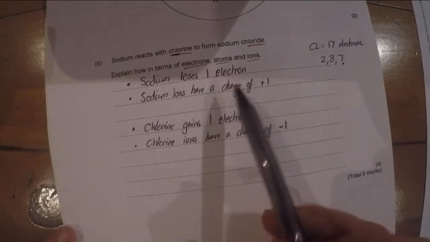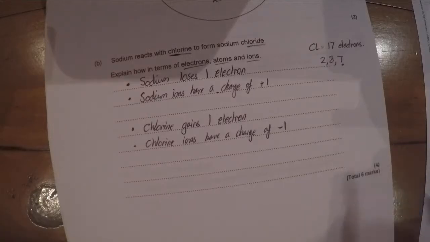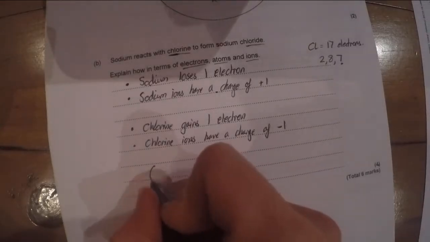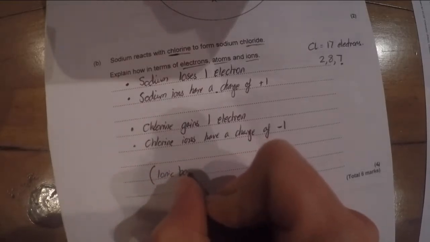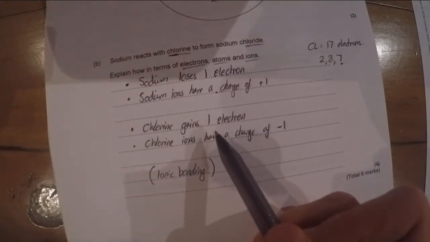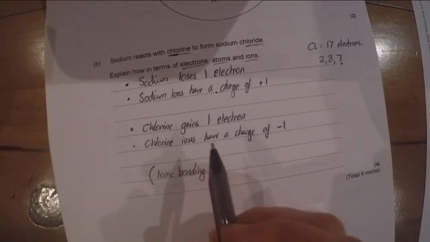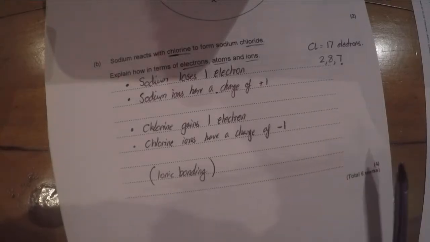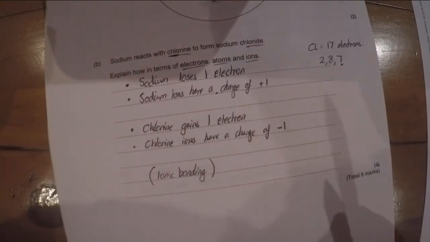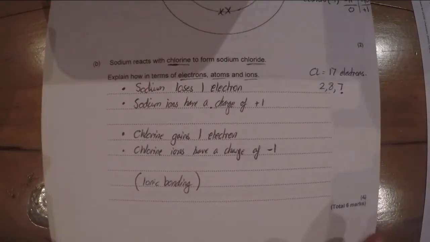Okay, so I've got a positive ion, I've got a negative ion. That's my 4 marks. If you had said ionic bonding, which is when you get attraction between the positive and the negative, that can also get you a mark. If you say about full outer shells, that will get you a mark, but you're not going to get the full set. For the full 4 marks, you've got to mention each one in turn. And we've used our terms, electrons and ions.